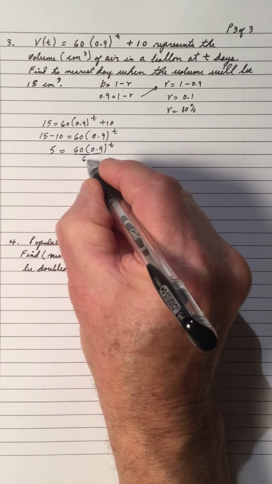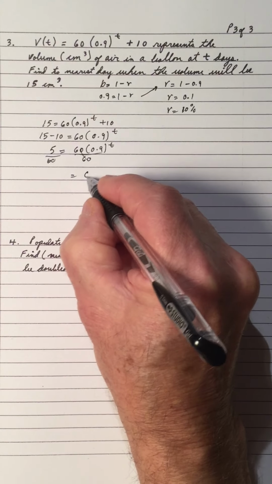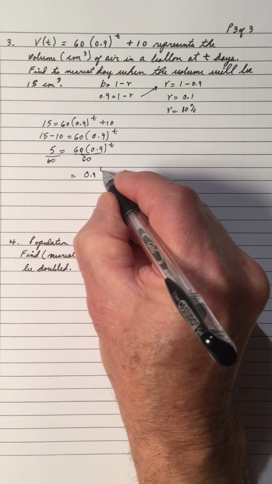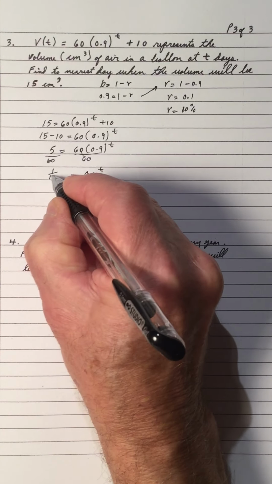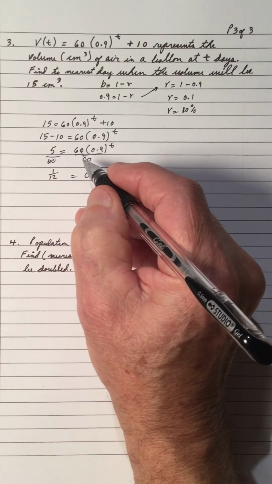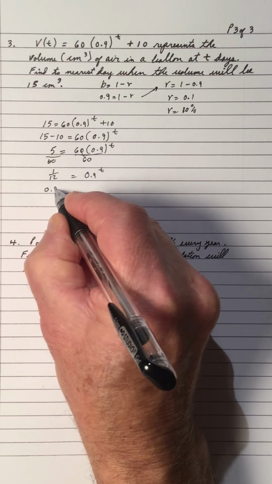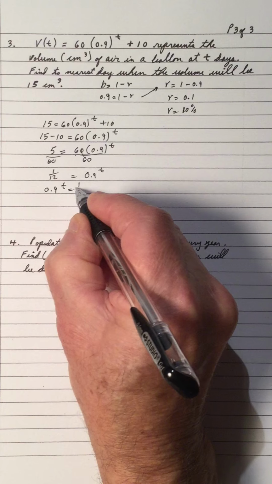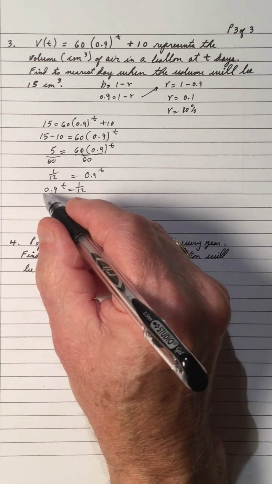And we divide by 60 on each side. So we get 0.9 to the t, and 5 over 60 is 1 over 12. Now I could do a decimal for 1 over 12, but I'm going to leave the 1 over 12 there. Again, I'm going to change it around. I like to have it with the power on the left side.